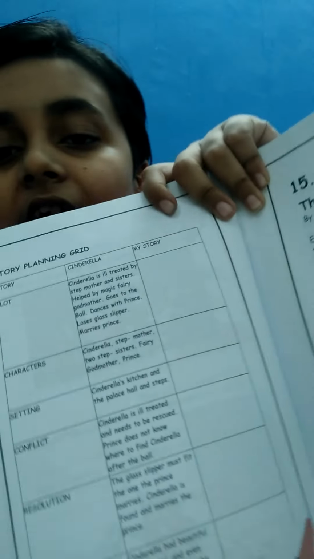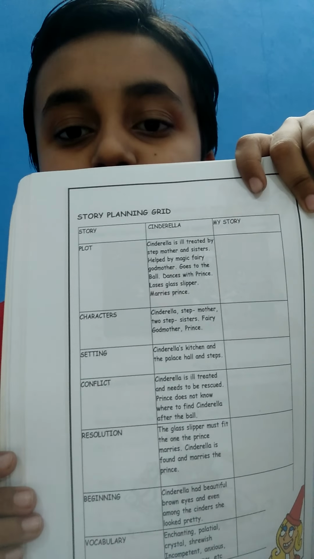So now come over here: the story planning grid. In our previous video, when we learned how to write a fantasy story, we also had a grid. Here we have seven blocks. First, the plot.